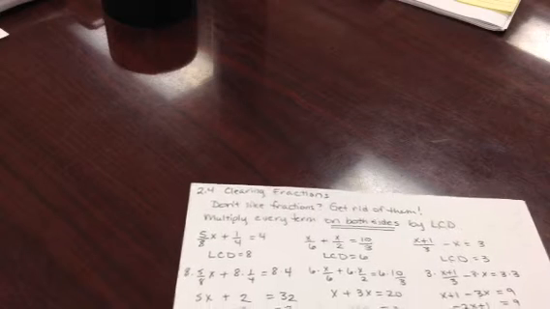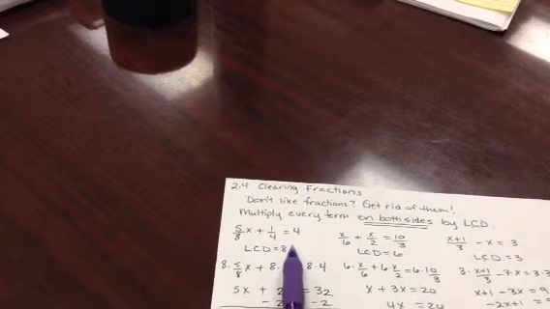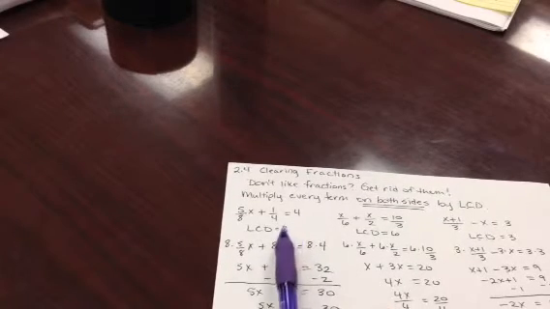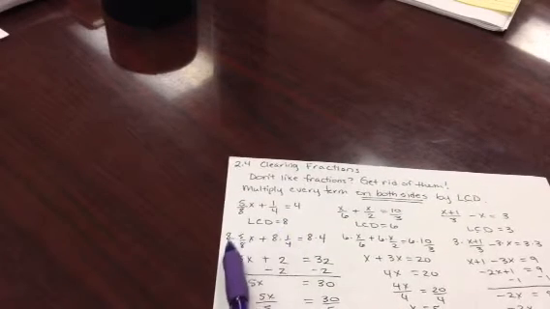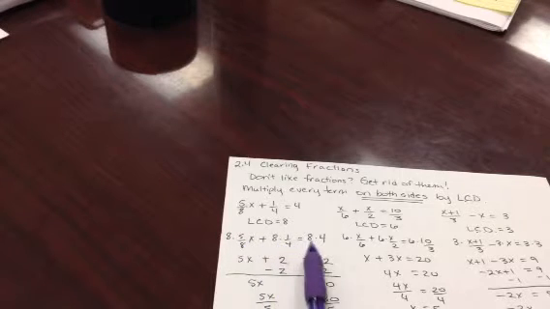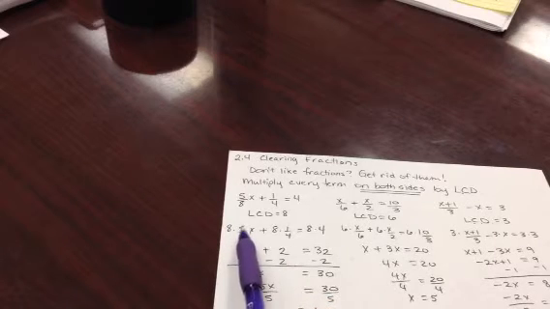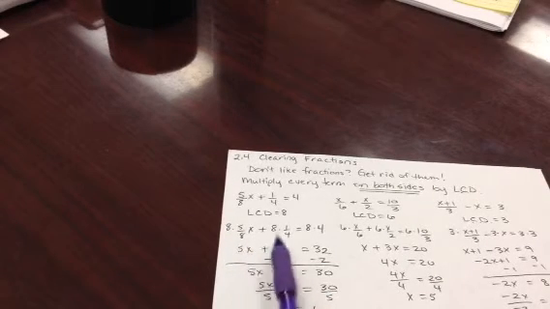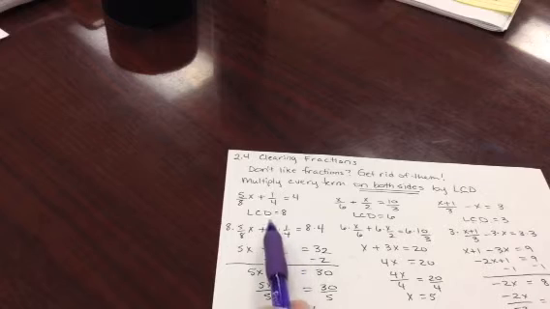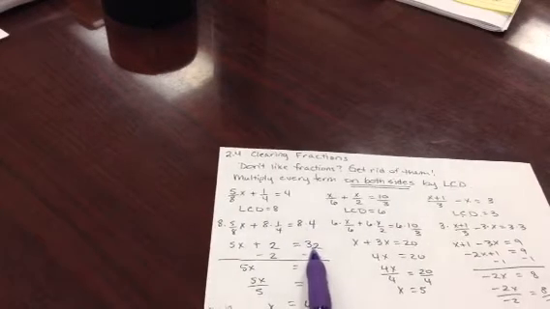So if we look at our first example, we have 5/8 x plus 1/4 is equal to 4. Our least common denominator is 8. So we multiply 8 by every single term on both sides of the equation. When we do that, our 8's cancel, leaving 5 times x. Here, our 4's cancel, leaving 2 times 1. Here, 8 times 4 is 32.